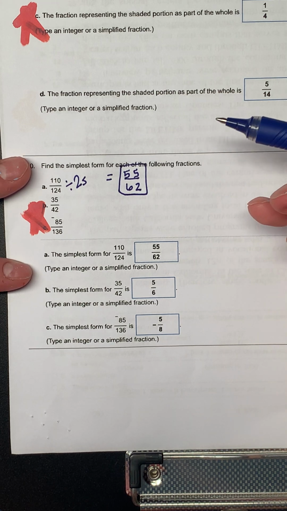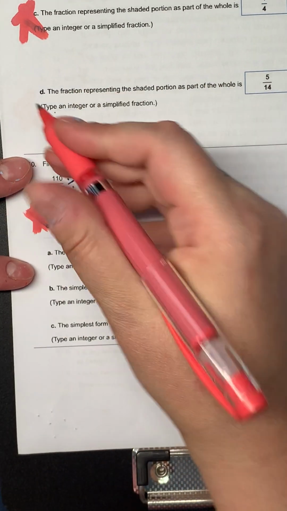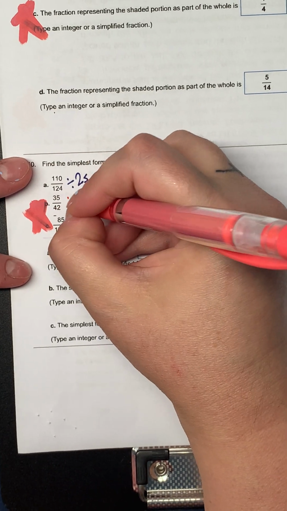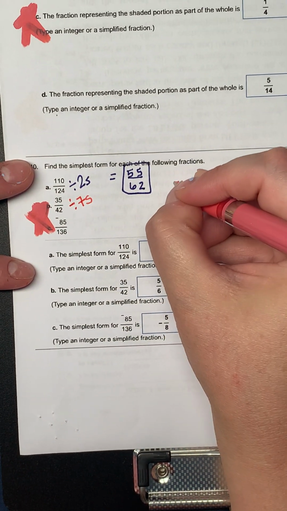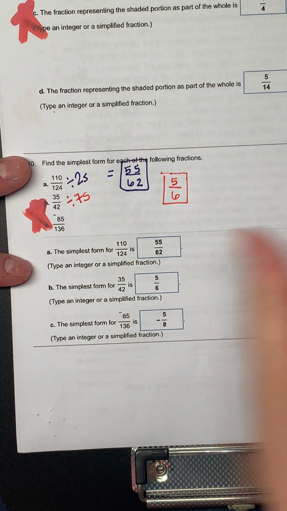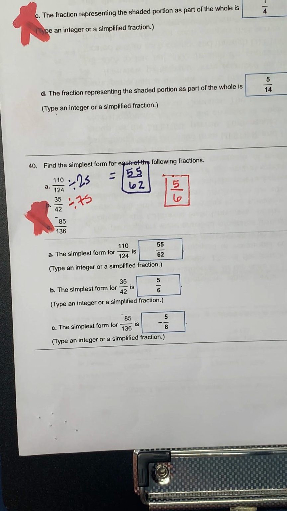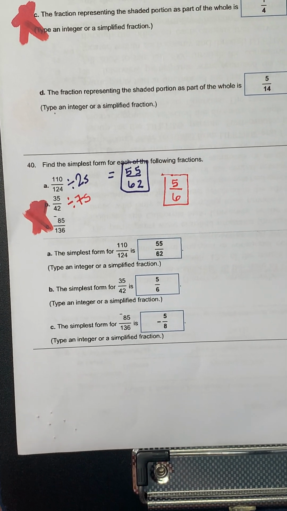5 and 11. Okay, on part B, I think we can divide by maybe some 7's. And it makes 5 over 6. And that's as far as we can go. On part C, goodness, I don't know what you can do with that one.